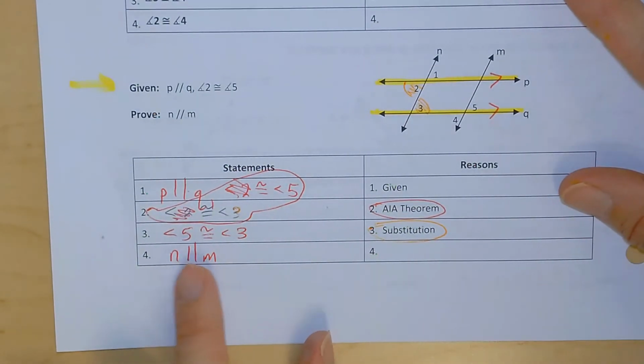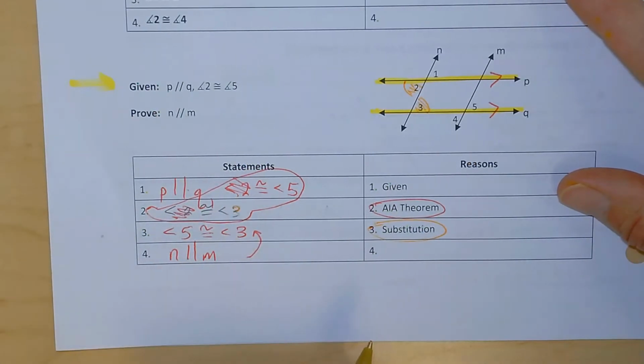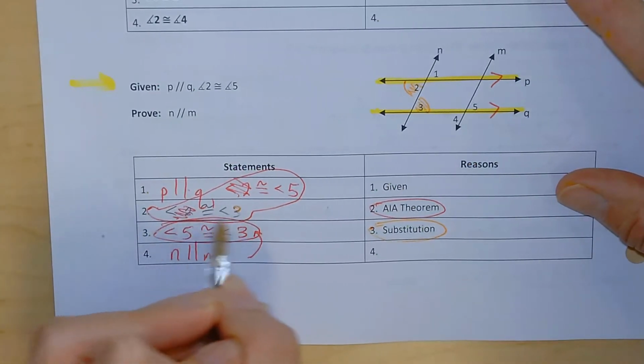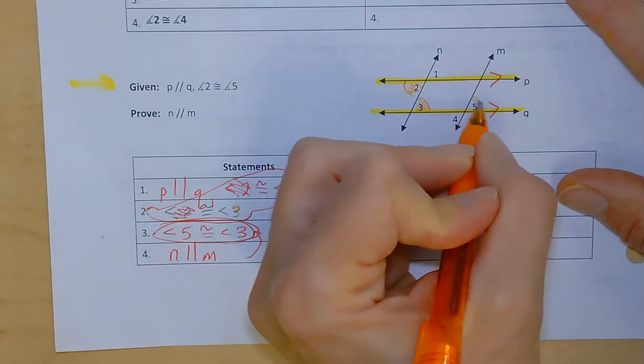For the 4th step, we are trying to make lines parallel. That means we need to go pick a converse. So how do we know which one to use? Well, go up to the step right above. You tilt your head up a little bit, and you look at the angles that are right above that last step, and you ask yourself, what kind of angles were 5 and 3, and why would they make my other lines parallel? So go to your picture, and let's look at 5 and 3.